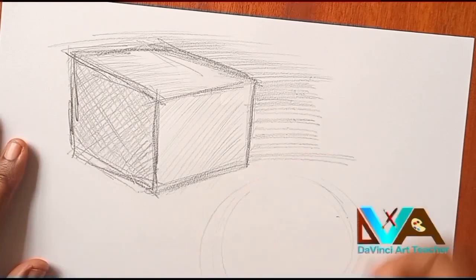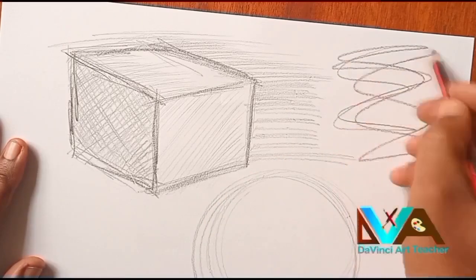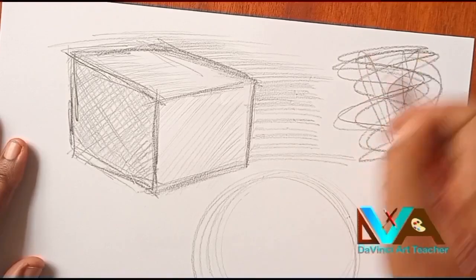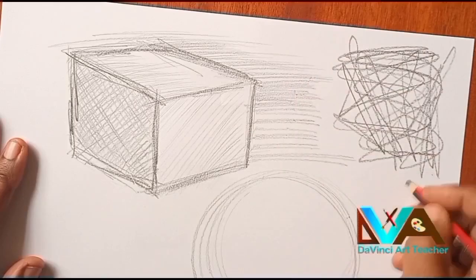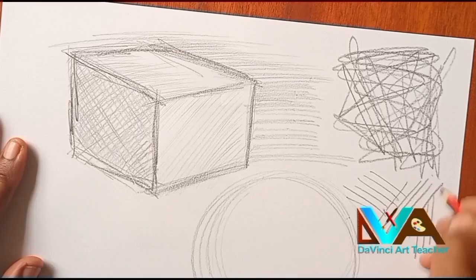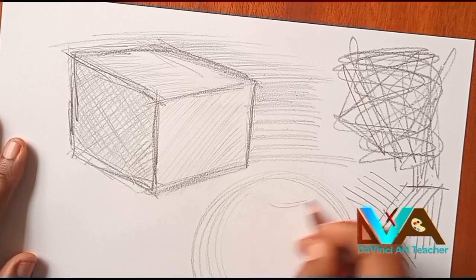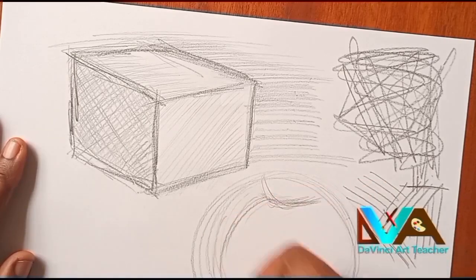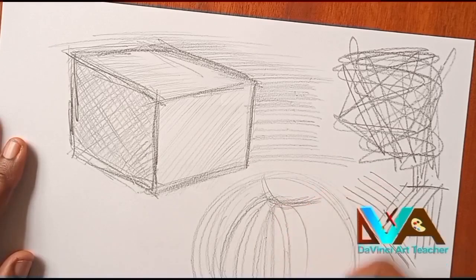I also want to create some other visual textures. You can even scribble to make this surface rough. I'm just texturing. You can pattern. You see, this is called texturing the surface. Remember, we can even texture by shading using the contour shading technique.